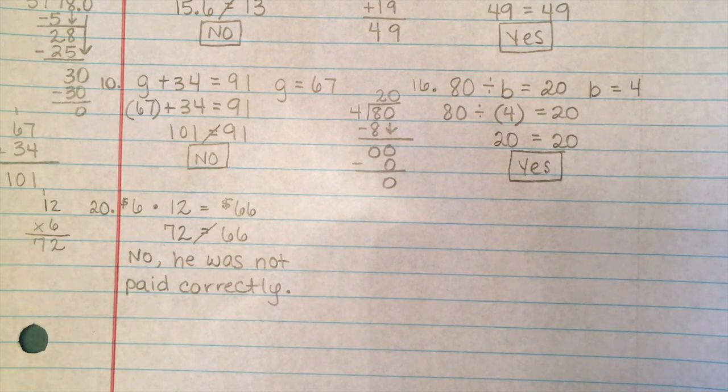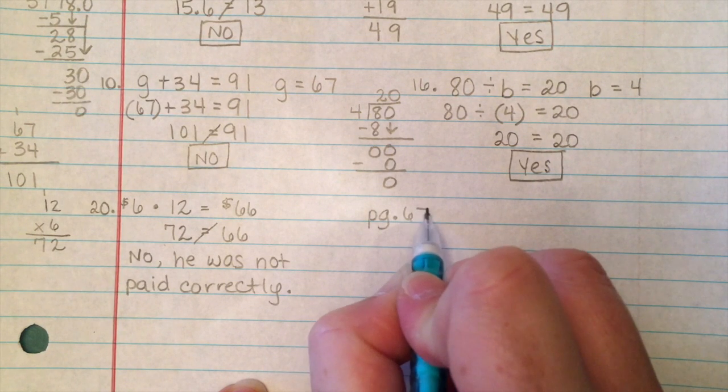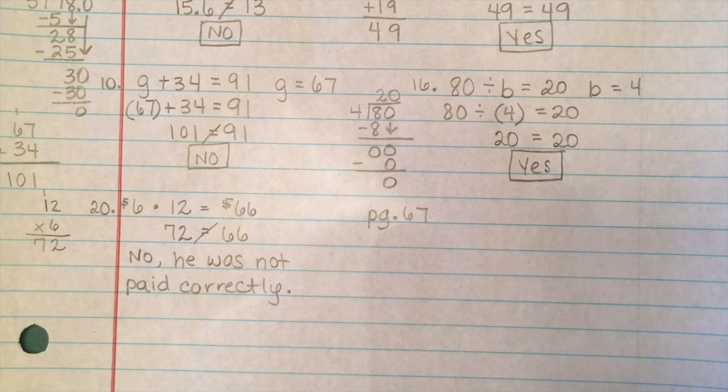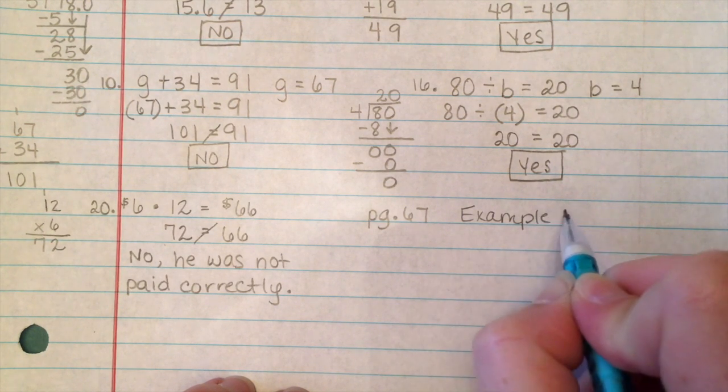All right, let's look at another before we go on. Turn back in your books to page 67. On page 67, I want you to look at example number 2.